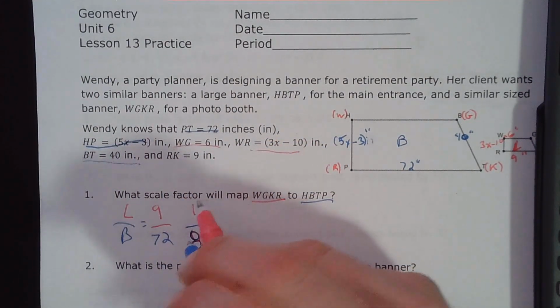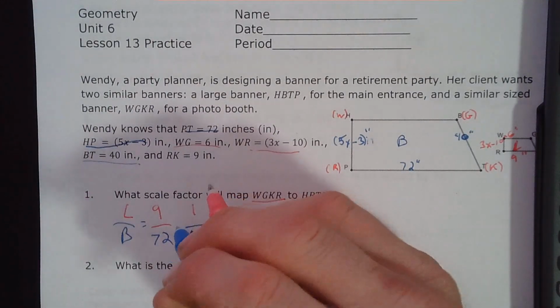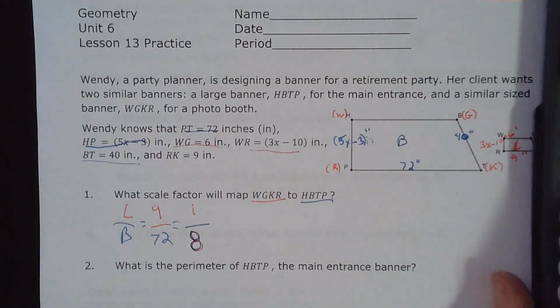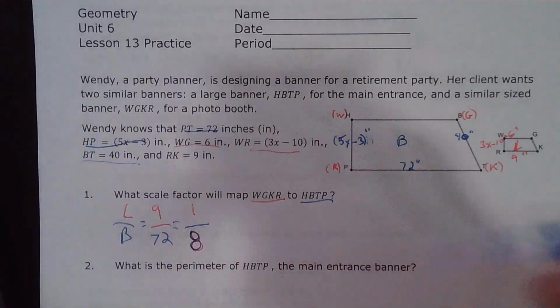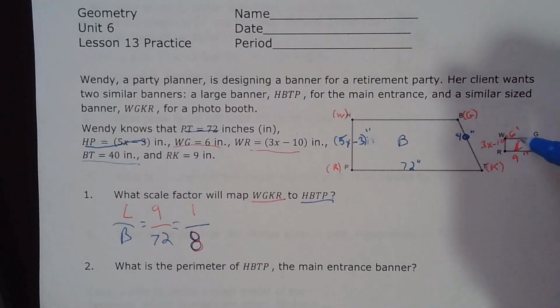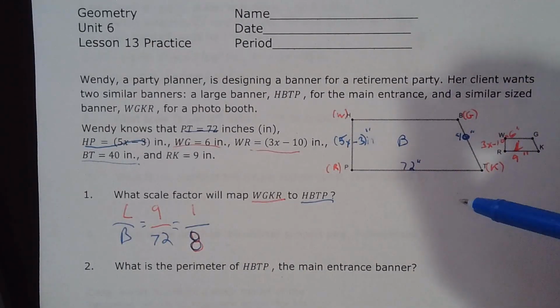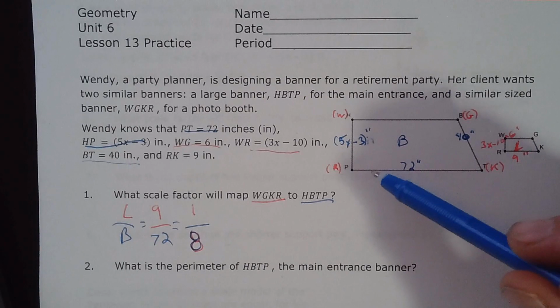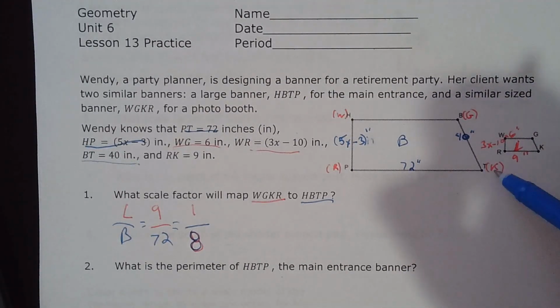So to shrink, this is 1/8 of this. Alright, so make sure we got the 9 to 72, RK to PT.